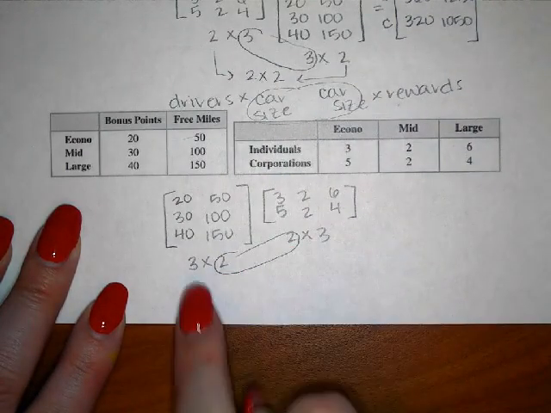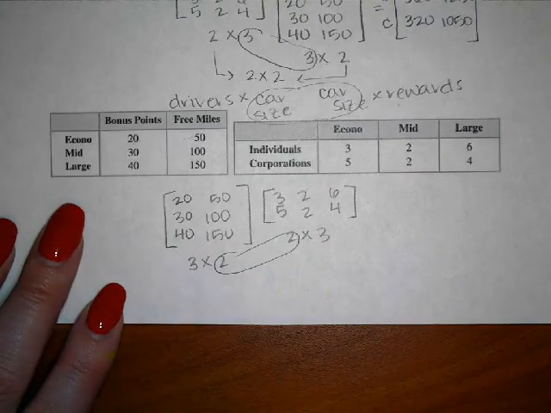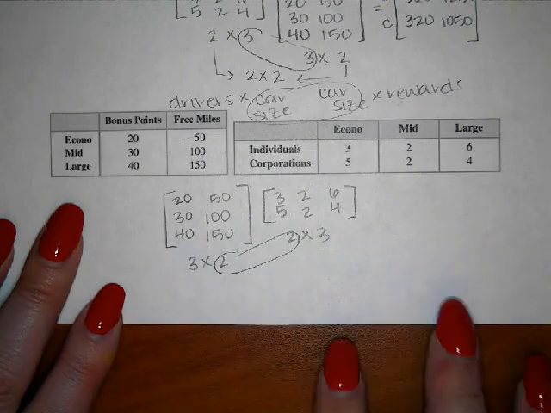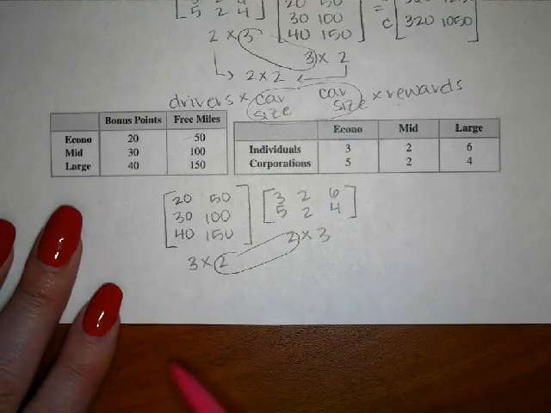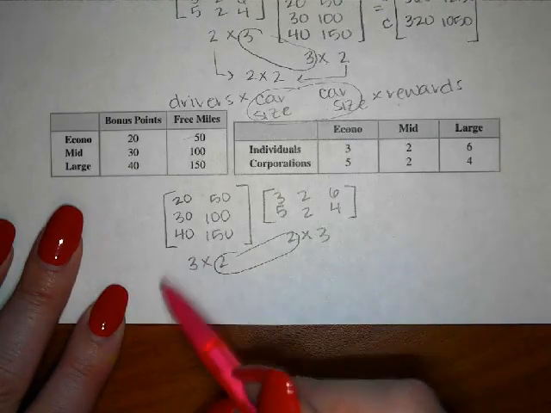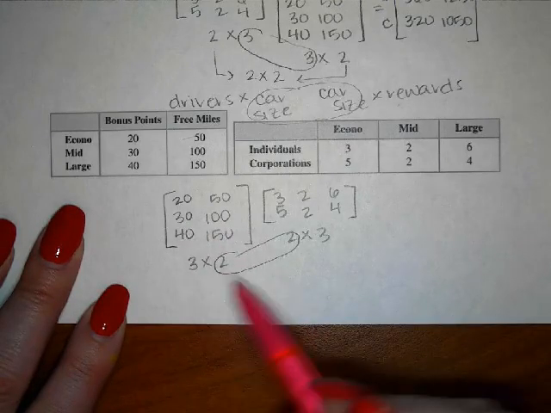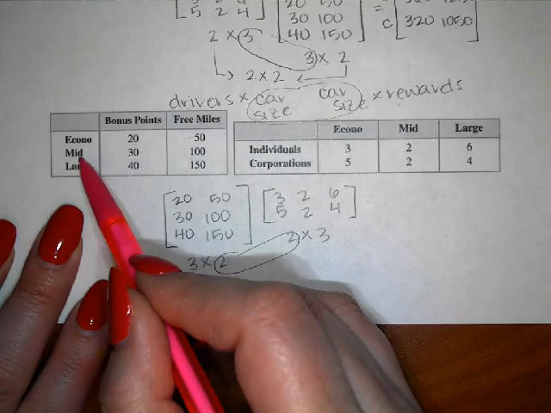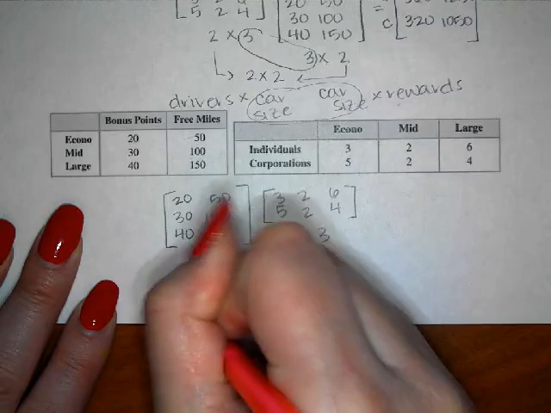So if we're not worried about the context, our dimensions tell us we can multiply these matrices. Now we need to look at the context of the problem, so we're going to add our units in there. We're going to use what the matrices are representing. So here, the 3 by 2 is representing car size by rewards.